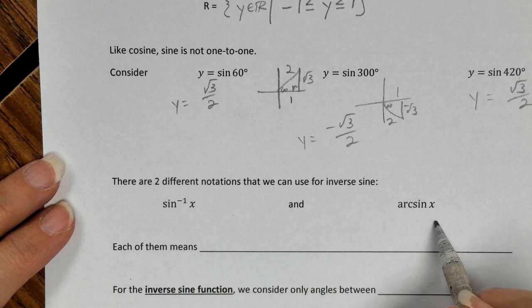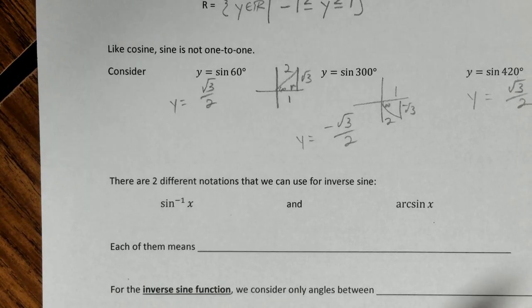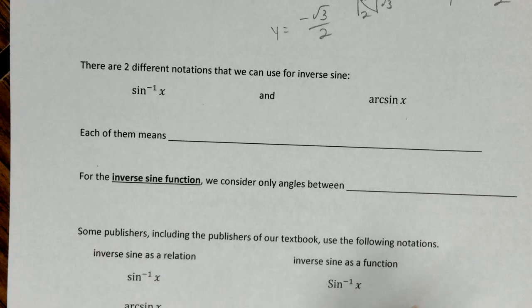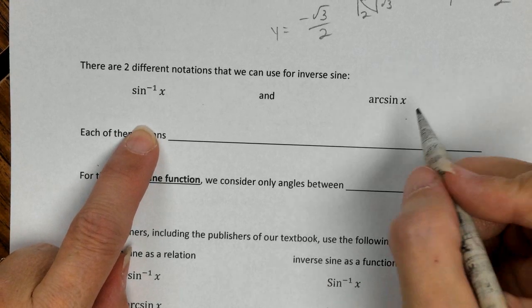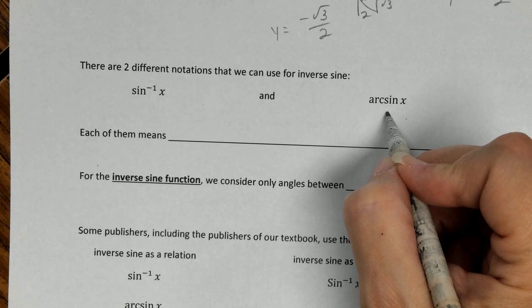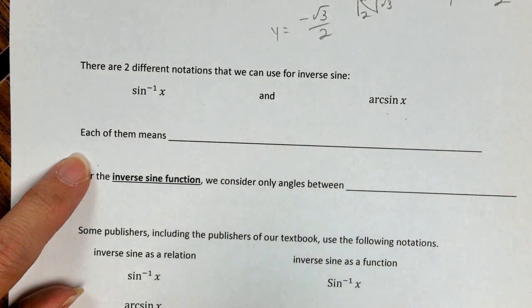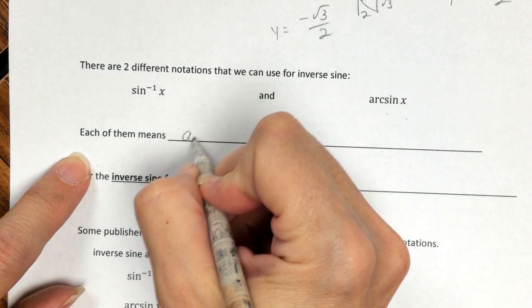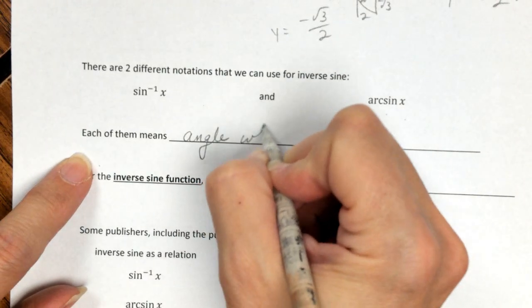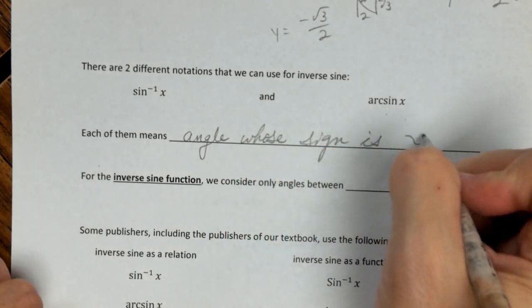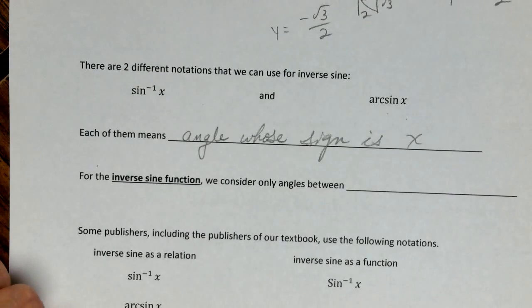And again, we have the same kind of notation for inverse sine. It looks like sine to the -1, but that's not an exponent. You read that as inverse sine. It's the same thing, but it's also arc sine. And these notations mean angle whose sine is x, whatever x happens to be.